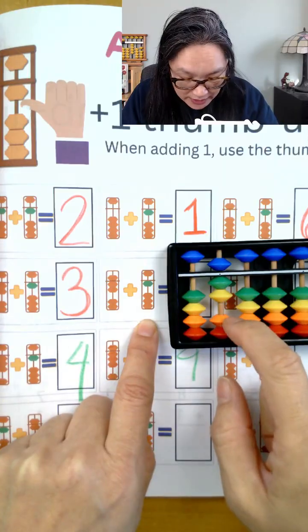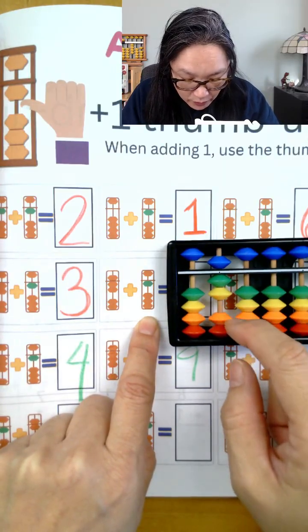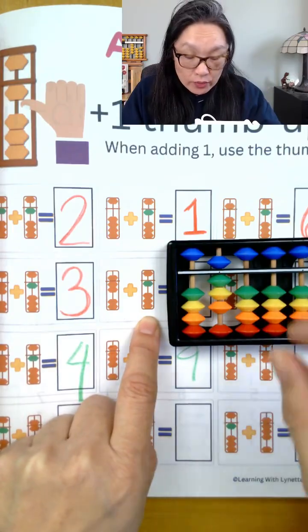Because the reason why is we want to move the bead. We want to know that this is what it looks like. When we look at it, we want to make sure, right?